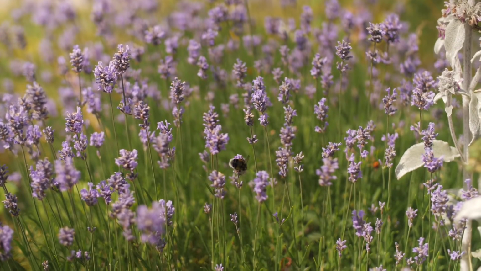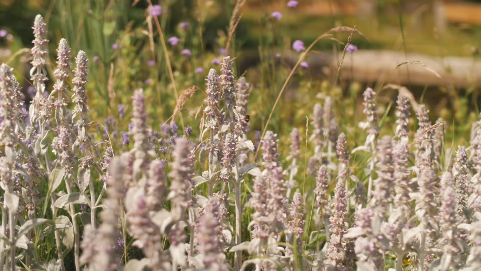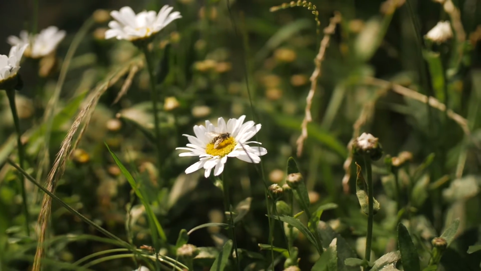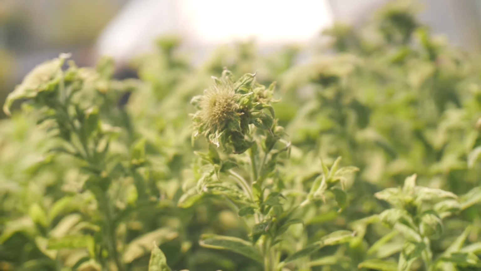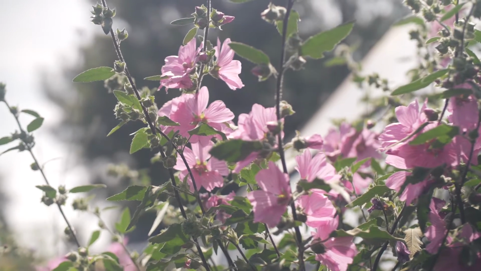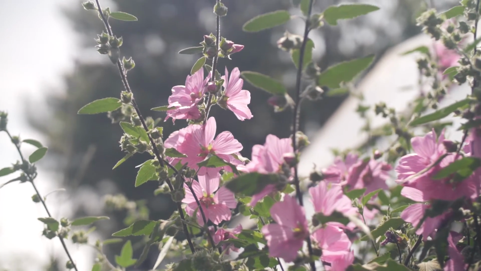Another thing is to introduce pollinator friendly plants for all seasons, not only for summer and spring, but for winter and autumn also, so that there's something early in the year or late in the year for bees and moths and butterflies. That's another thing.